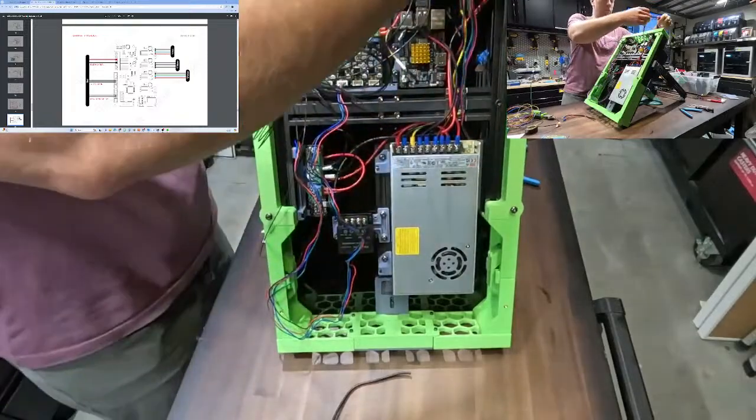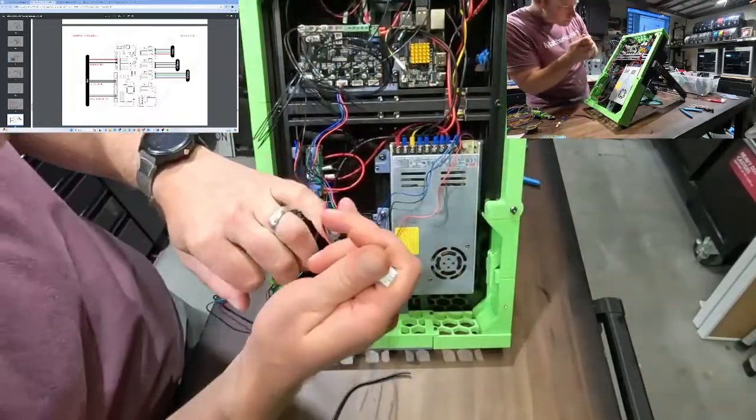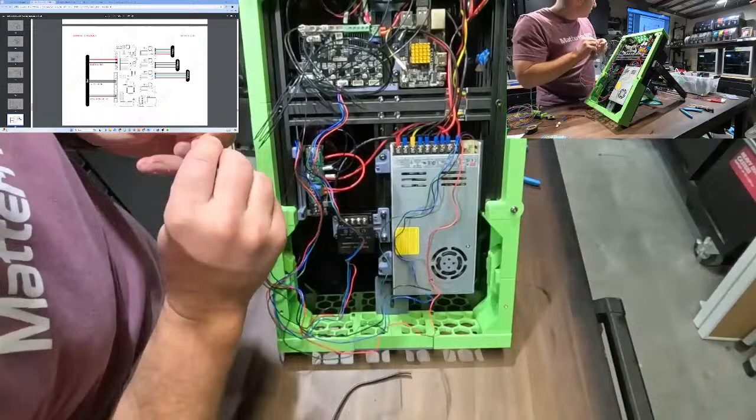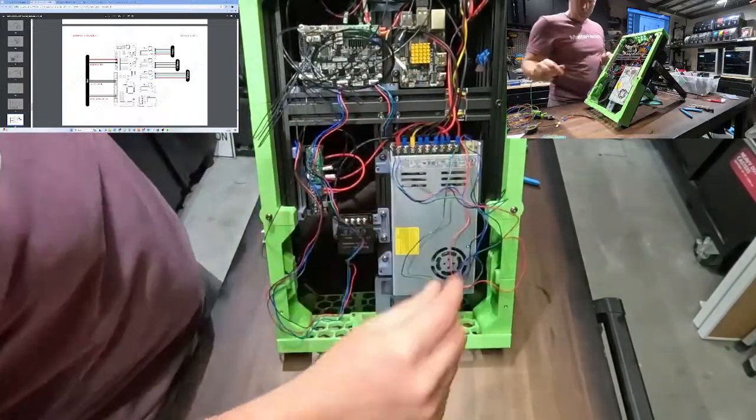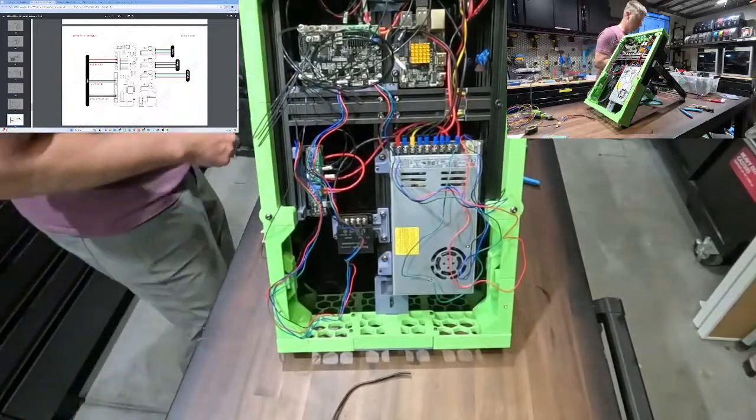And I'm going to take the X. So the X is going to go here. And then my Y motor cable.